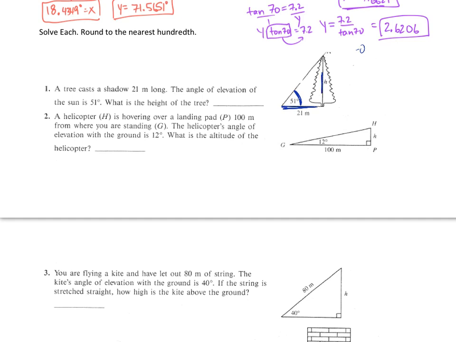I need to find this height. So here's the 51 degrees. I need something that relates the opposite to the adjacent, and that would be the tangent. So the tangent of 51 equals the opposite, which is h, over the adjacent, which is 21.